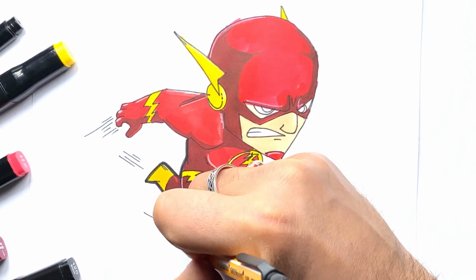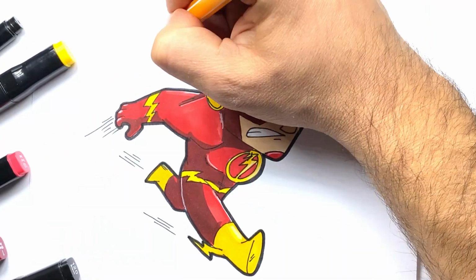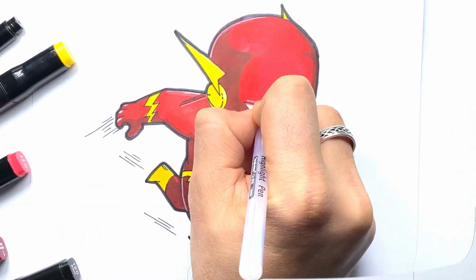In this step-by-step tutorial, we'll show you how to draw a superhero from start to finish. Grab your pencil, paper, and let's get started.